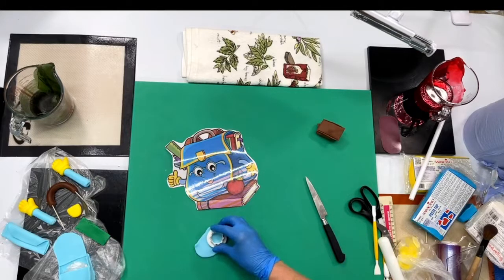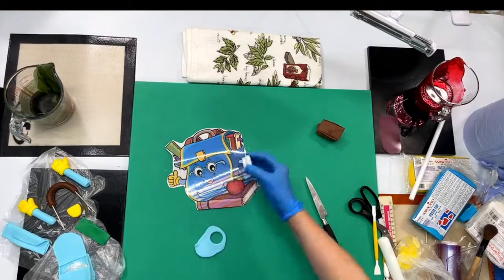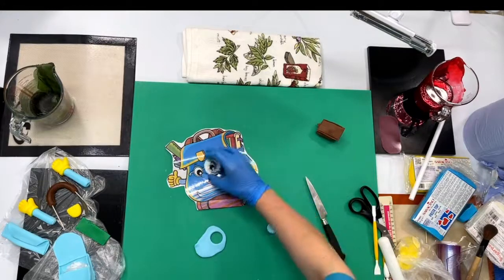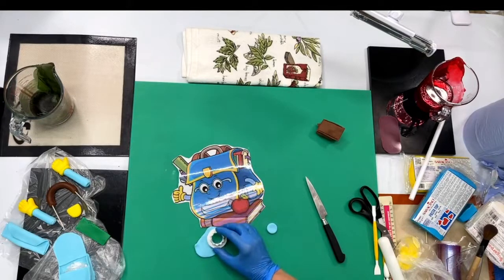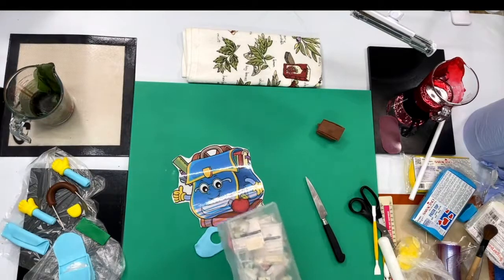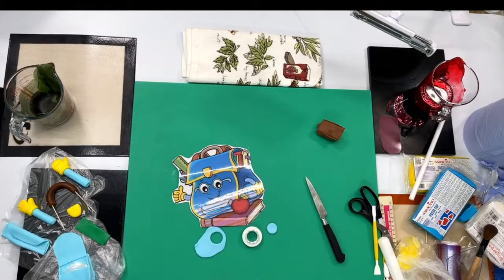Okay, going to go on the outer. Let's see if that's for the outer edge. Let's double check again. Yeah, it's the outer edge. So I have to get something smaller. I do have a variety of cutters, round cutters.